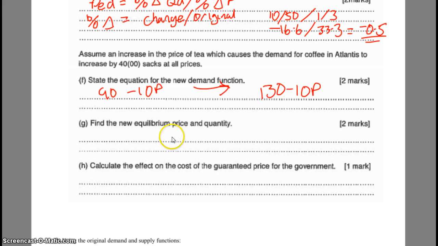So again, we go 130 minus 10p, and then we balance it out with the quantity supplied function, 30p. Okay, again, there's not a lot of space here, so apologies for that.